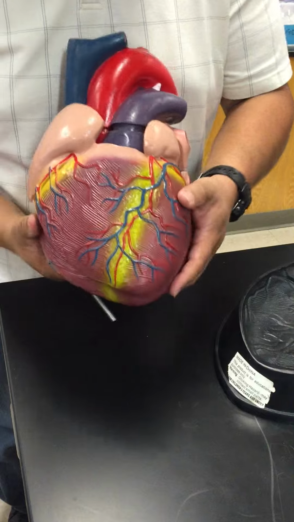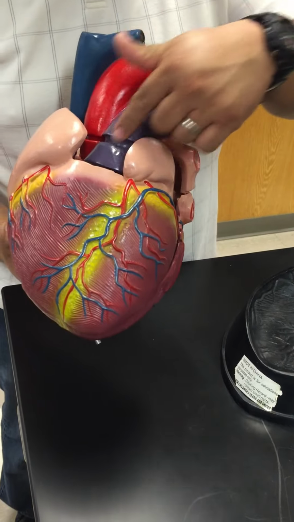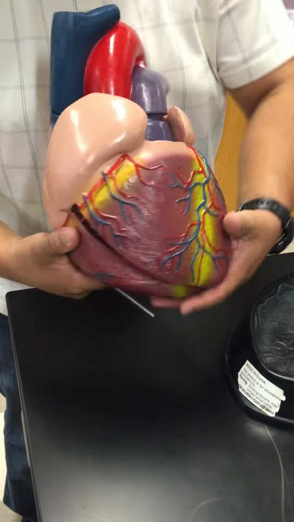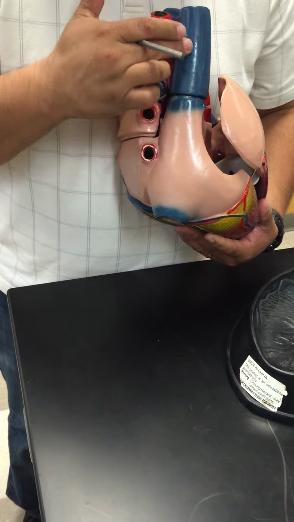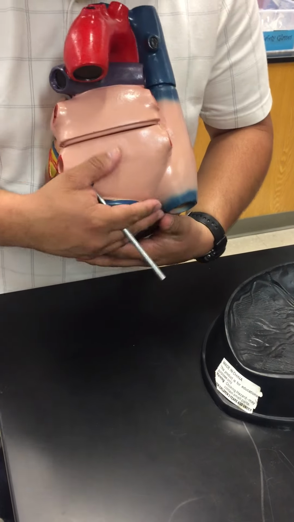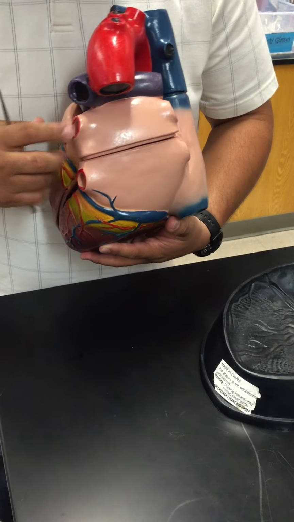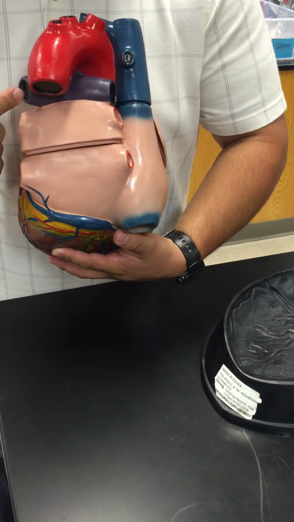A few other features here. You have the right and left auricles, pulmonary trunk, the aorta, the superior and inferior vena cavas. On the posterior aspect, you see the pulmonary veins coming from the right and left lungs. And then here you see the pulmonary arteries.